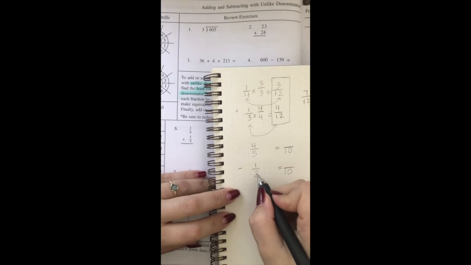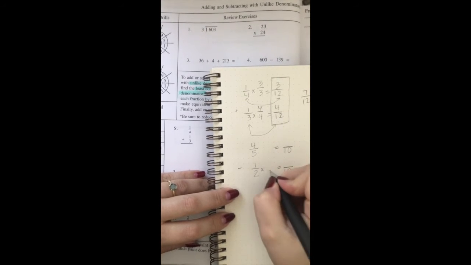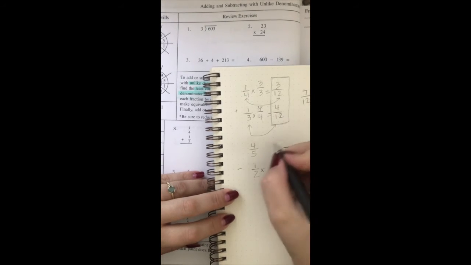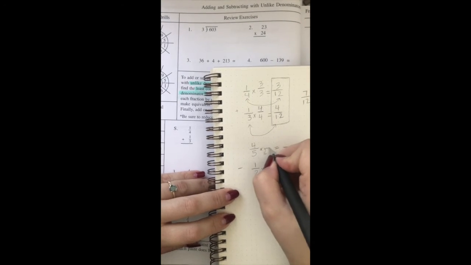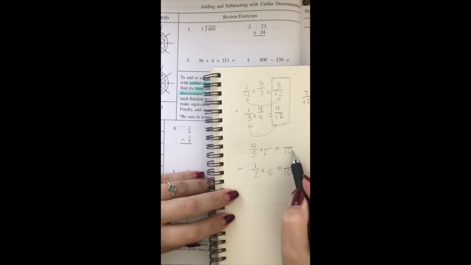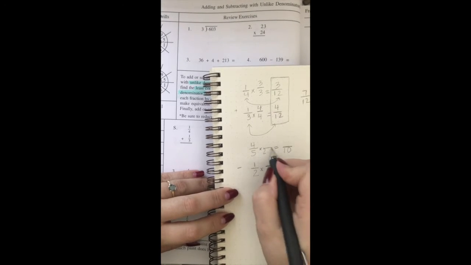Now, which number times 2 gives you 10? Well, we know that 2 times 5 gives you 10. And what number times 5 gives you 10? 2. So this is a correct formula. 5 times 2 gives you 10, 2 times 5 gives you 10, and then we repeat that number with our numerator.